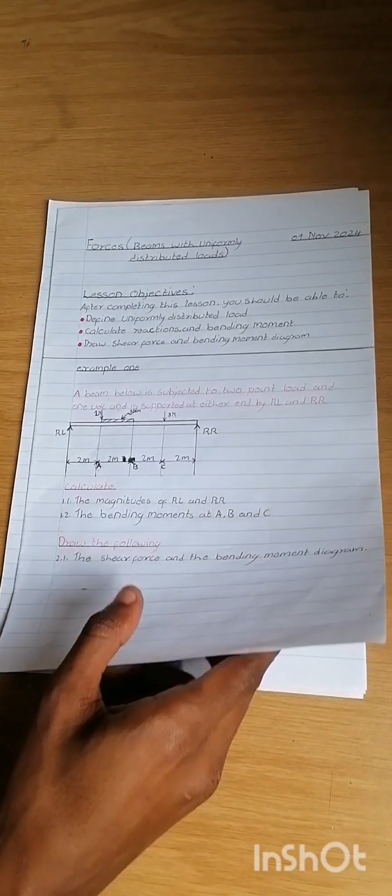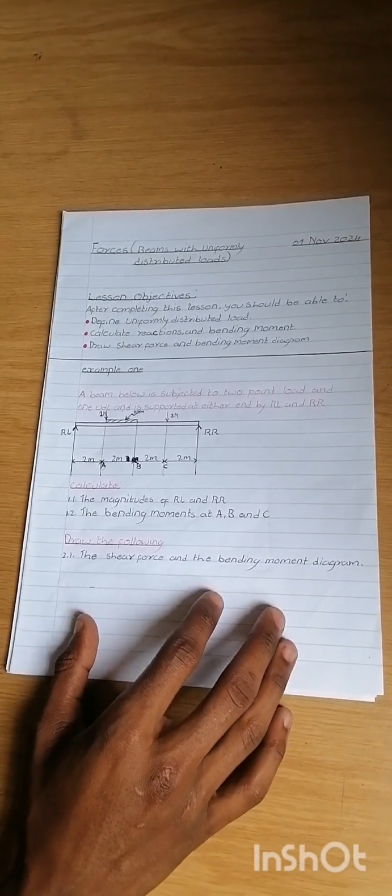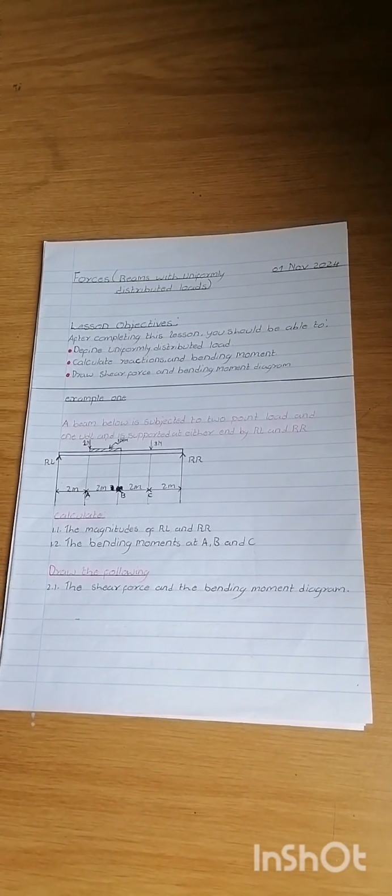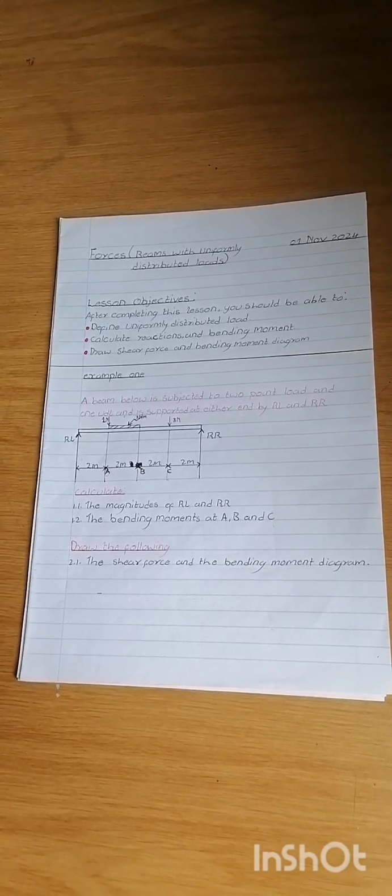We know that it is important to know what shear force and bending moment will be acting on a beam when designing a beam. It is very important to do what? To consider the shearing force and the bending moment that will act on that beam. So yeah, in this video we will be learning about beams with uniformly distributed loads.